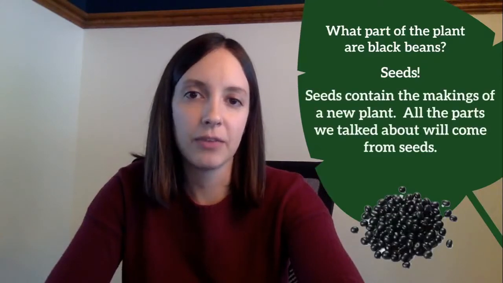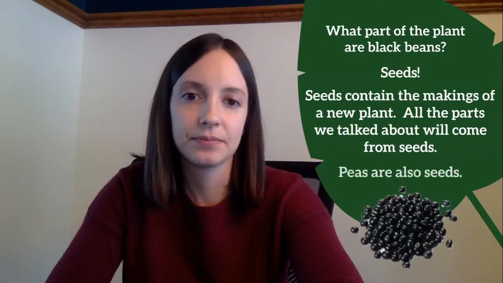Let's find out some more information about the seeds. Seeds contain the makings of a new plant. All the parts of the plant that we talked about today will come from seeds. Peas are also seeds.